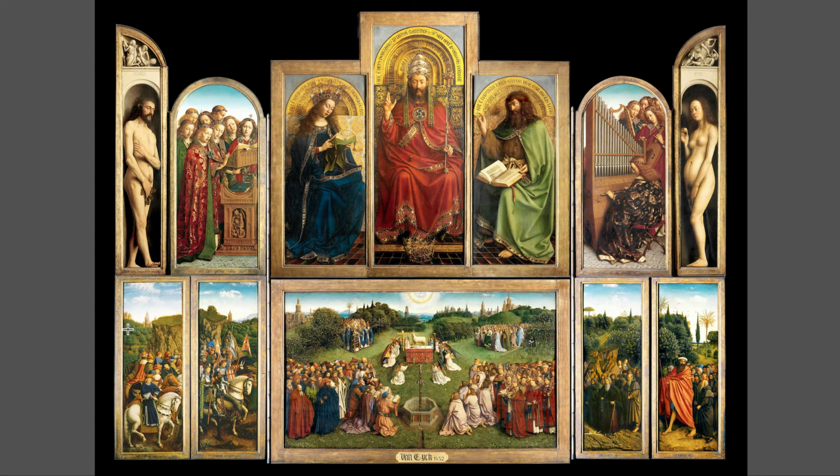The bottom has one continuous space with a large landscape with imagery from Revelation, with the Lamb of God on an altar with angels around it, and all the heavenly hosts, the saints, clergy, other people around in all different places, congregating in this landscape for the event that's occurring here.